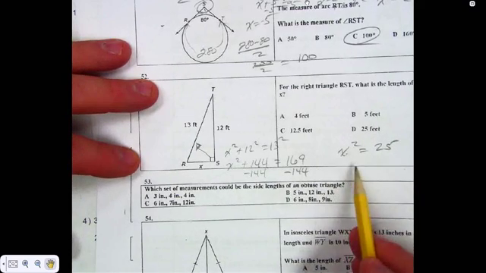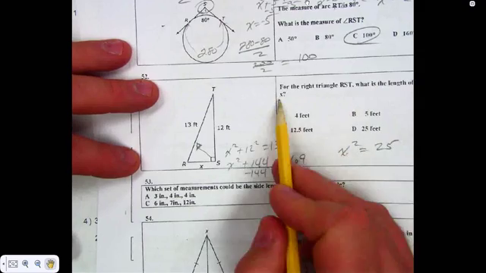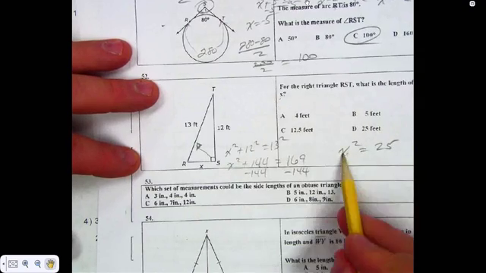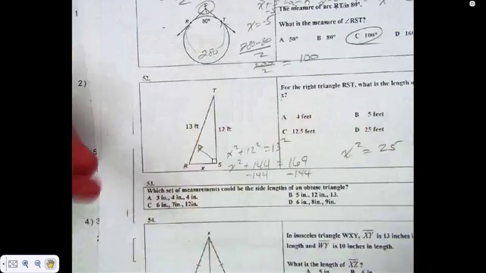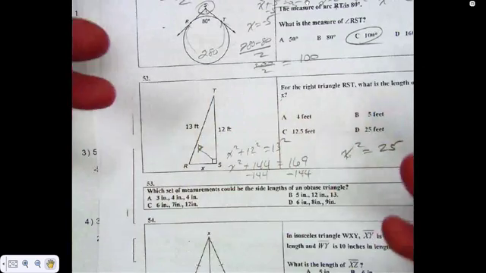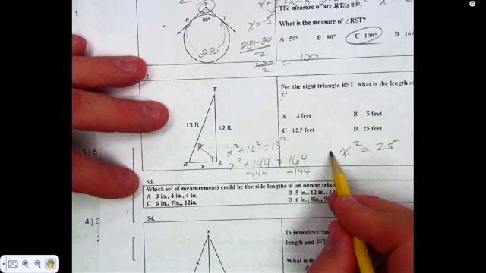X squared is equal to 25. What did they ask you to find? X. So they didn't ask you to find x squared, they asked you to find x. So there might be something in your head telling you, okay, I'm a little off here. I need to do something. How do I make an x squared into an x?